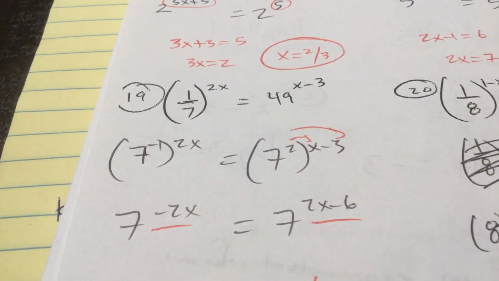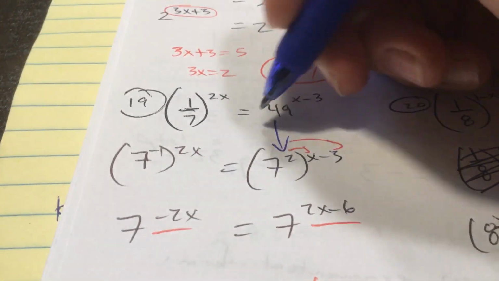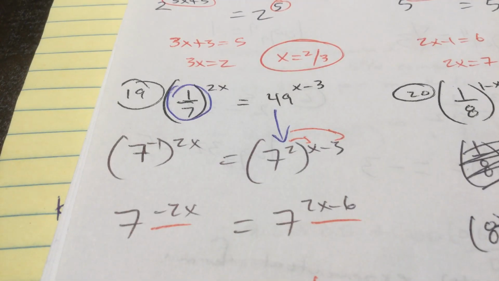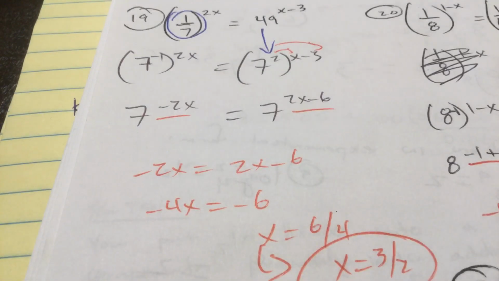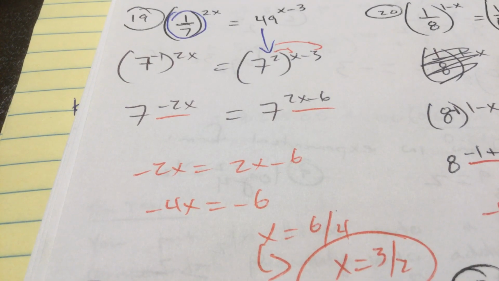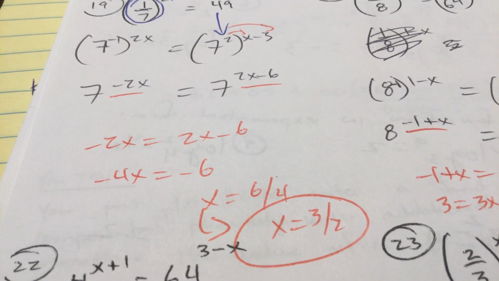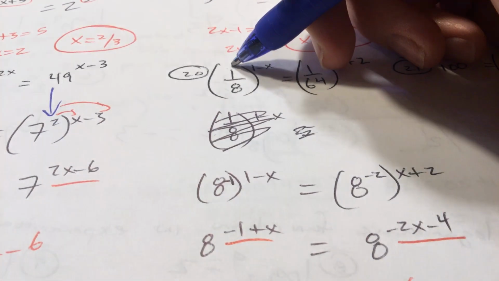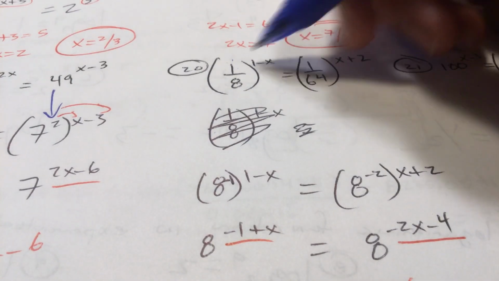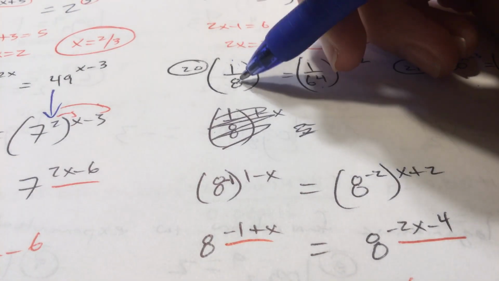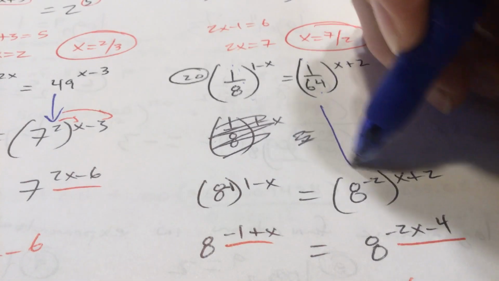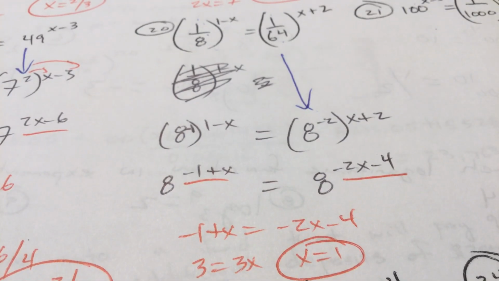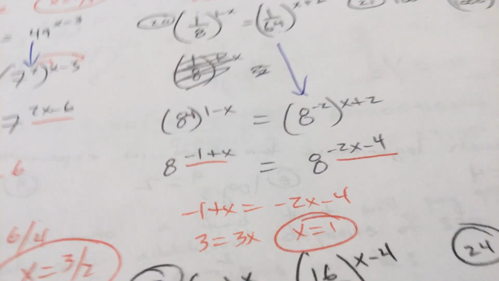This one, though, a little bit of a challenge. So 49 is 7 squared, and 1/7 is 7 to the negative 1st. So they're both base 7. All right. Bases are the same. Get the exponents to equal each other. 1 over 8, 1 over 64. That's 8 to the negative 1st. That's 8 to the negative 2nd. All right. Set the exponents equal to each other.